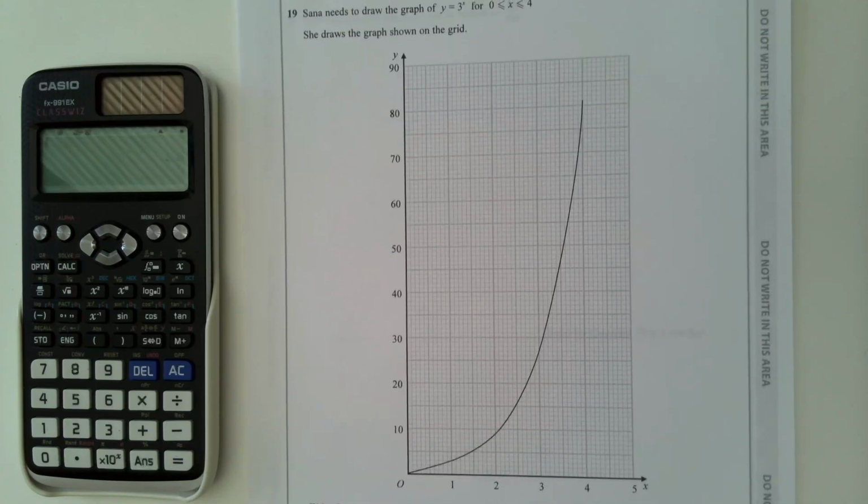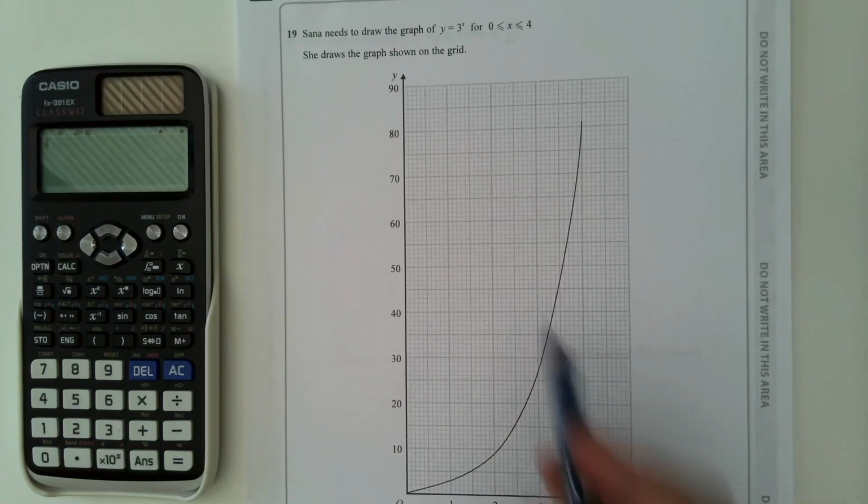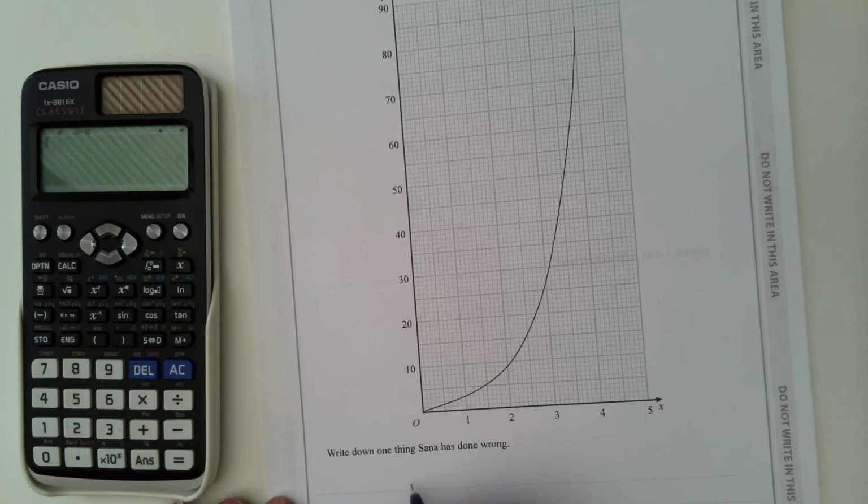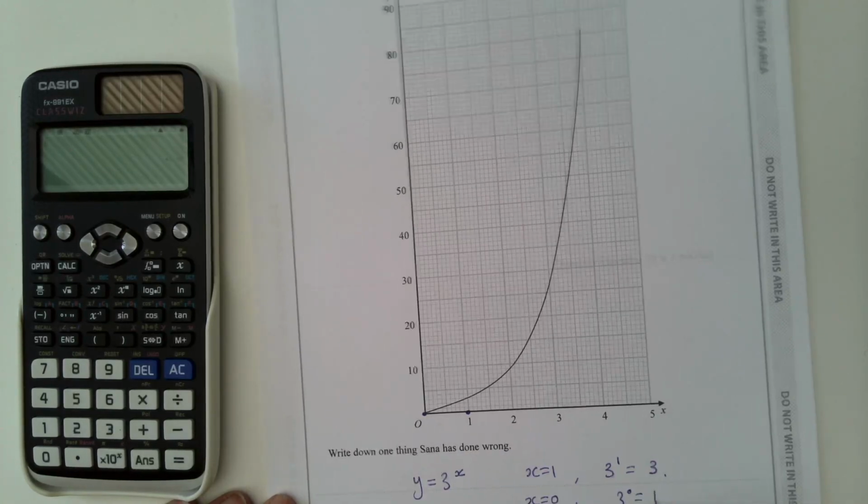So the best way to approach this is to figure out if they've actually plotted the graph correctly to start off with. So if y equals 3 to the power of x, when x is 1, y would be 3 to the power of 1, which is 3. When x is 0, it would be 3 to the power of 0, which is 1.